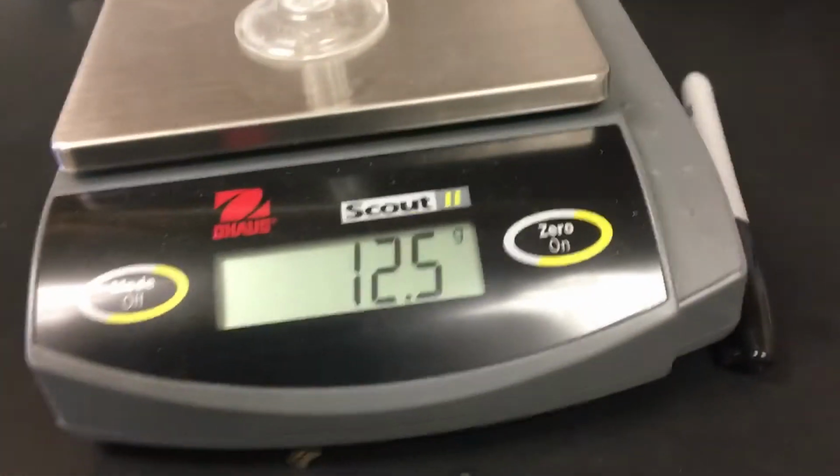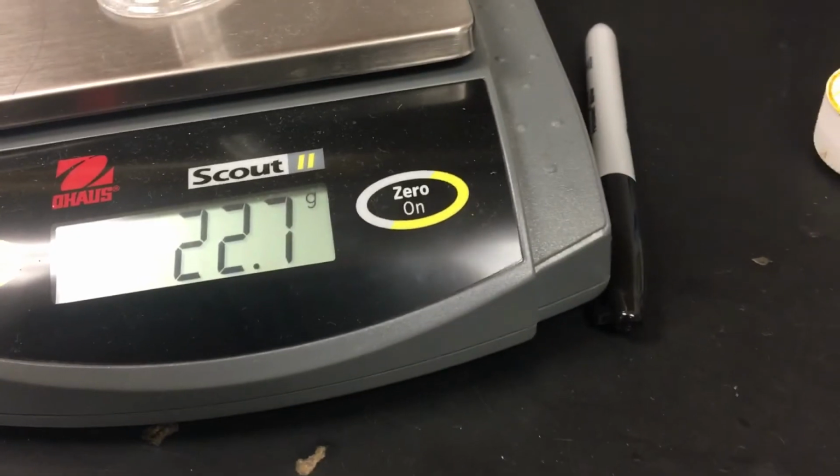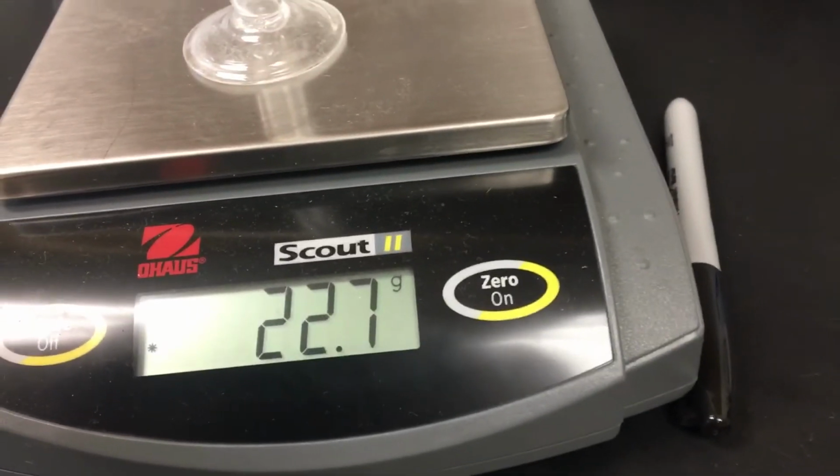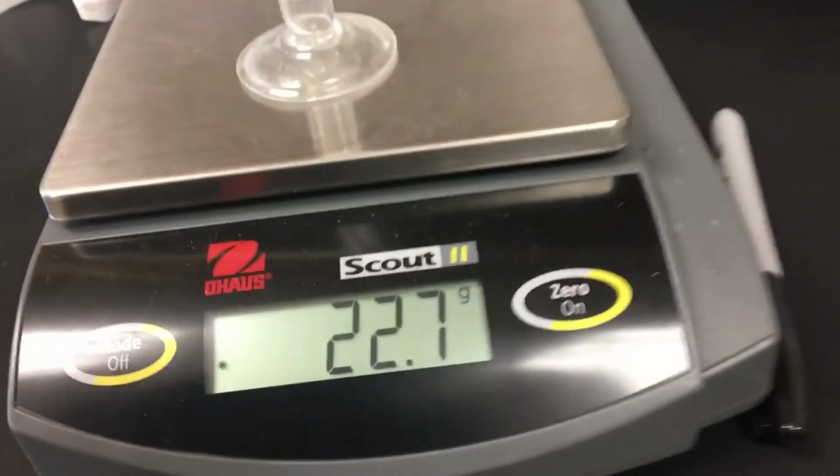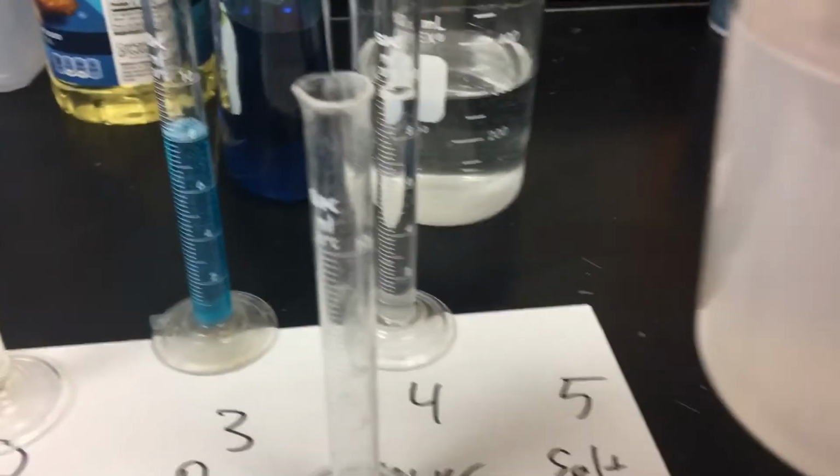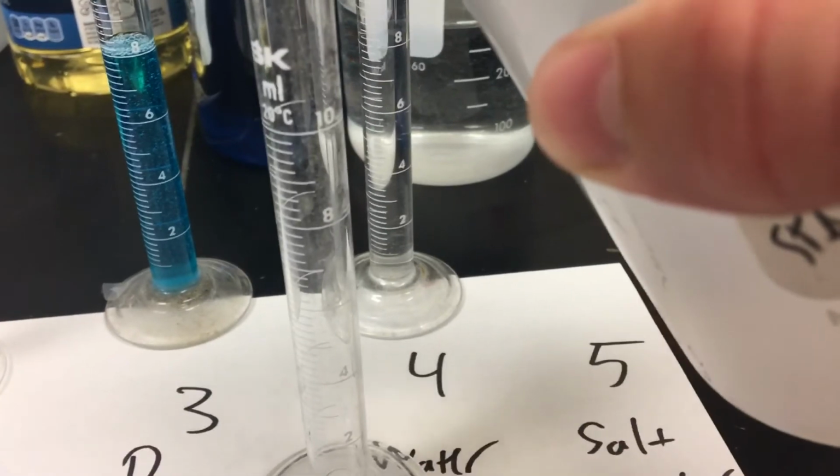Next is salt water. Give it one more stir here, while you check out the mass of the empty cylinder. Chuck that in the sink. And let's see how we do.